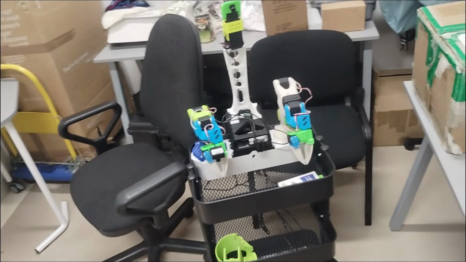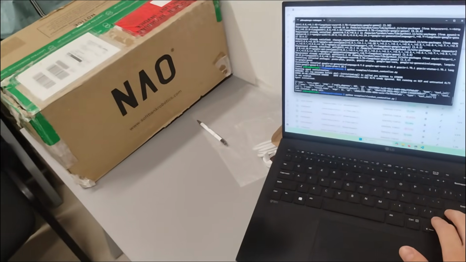So I provided the robot with a simple task: to find the exit of the room and exit through it. Let's check out what will happen if I run that model.